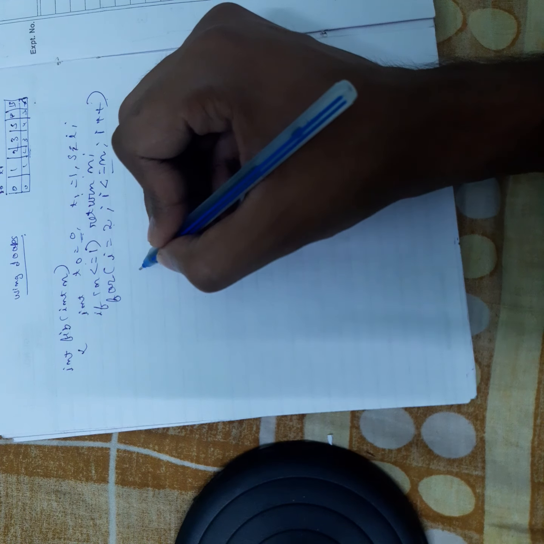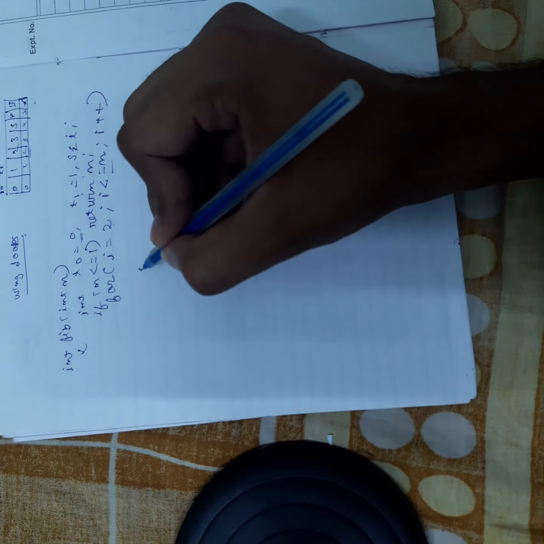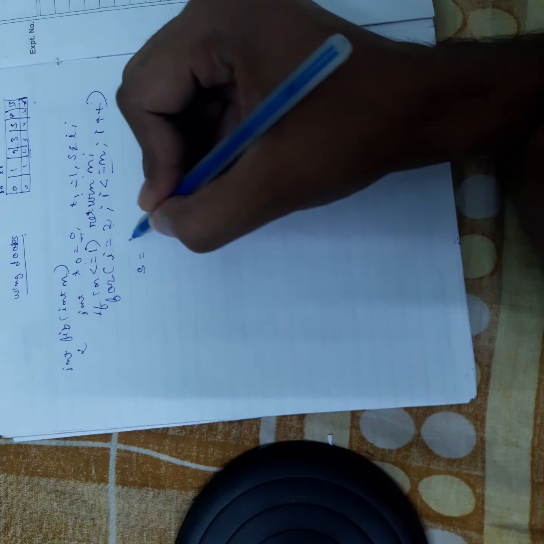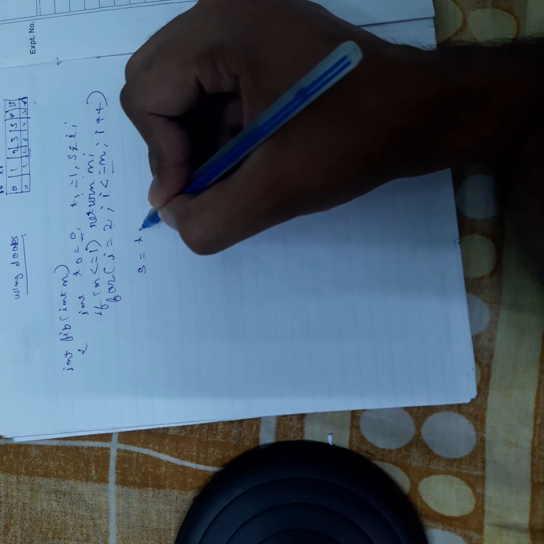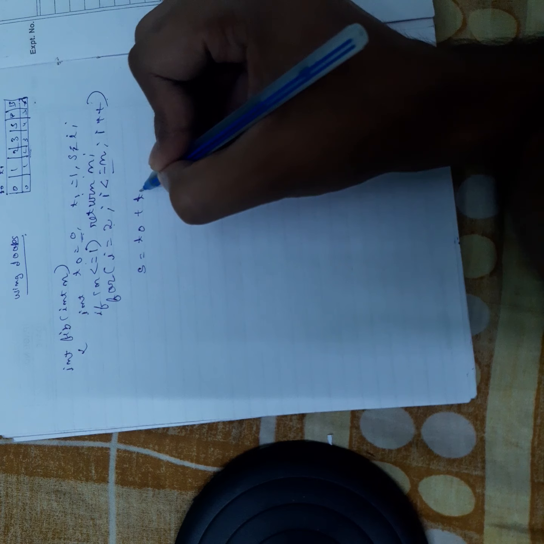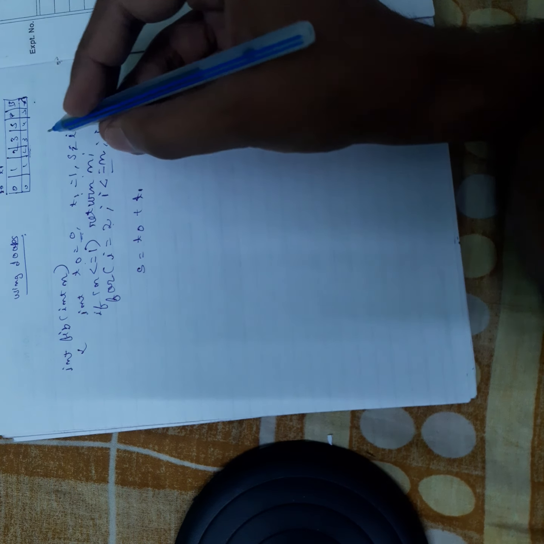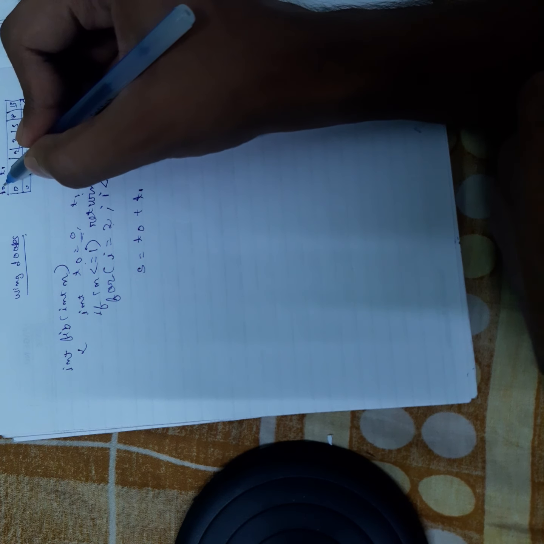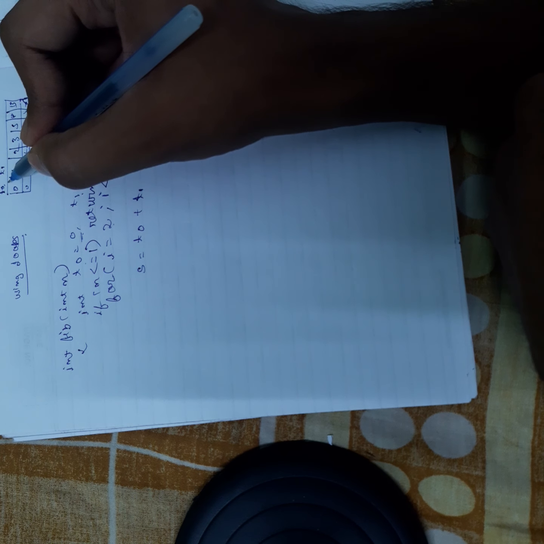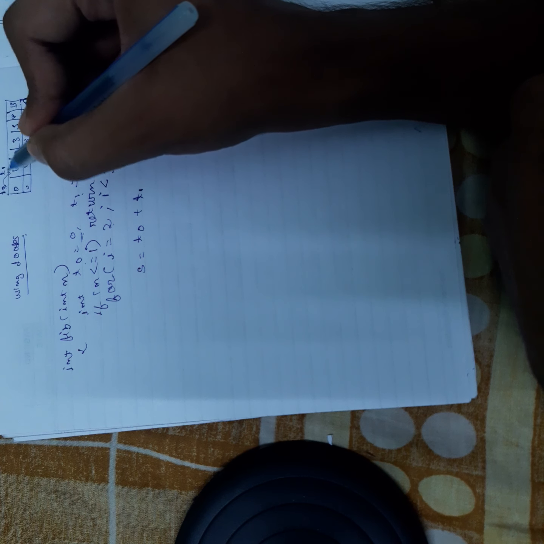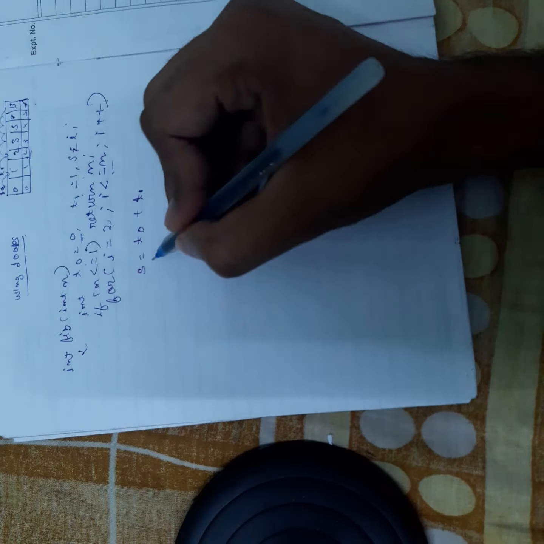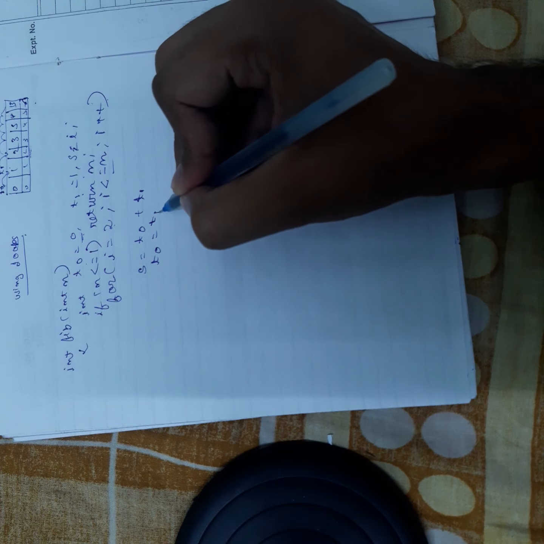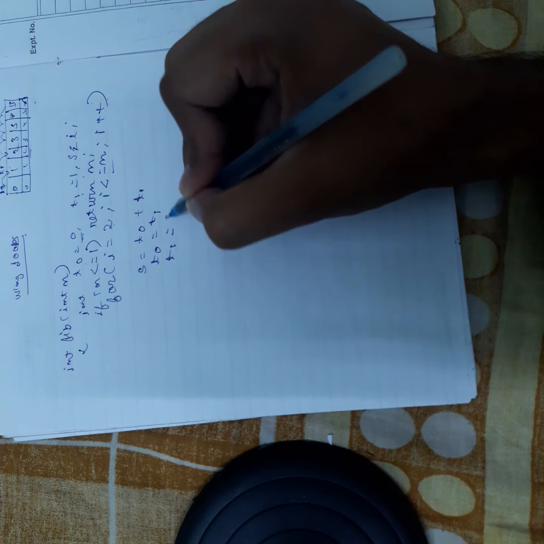Now, as I said, s will store the addition of t0 and t1. After every addition, t0 will change its initial value to the next value: t0 will take the value of t1, and t1 will take the value of s, and so on. So t0 is equal to t1 and t1 is equal to s.